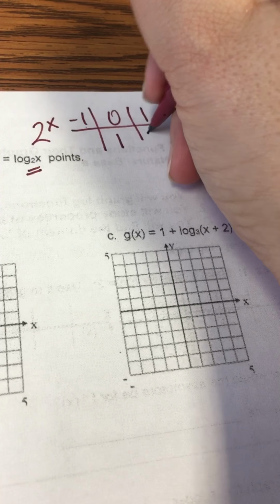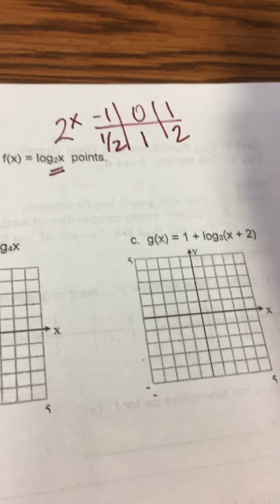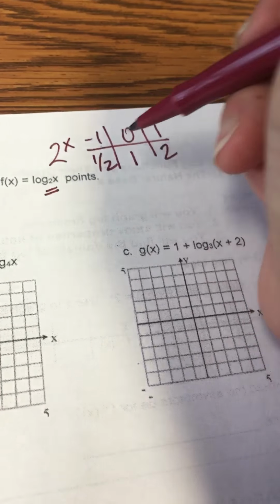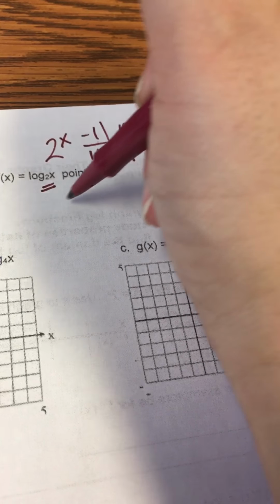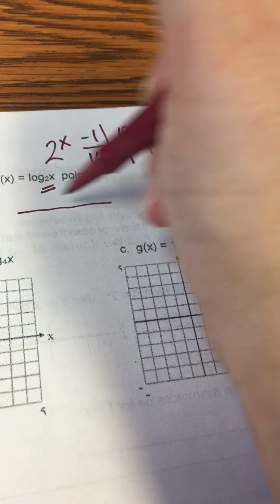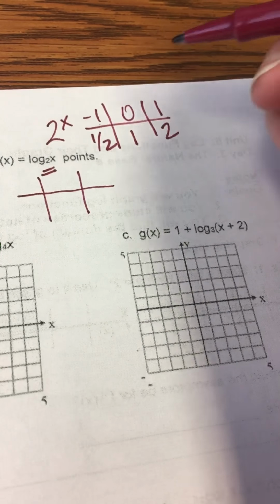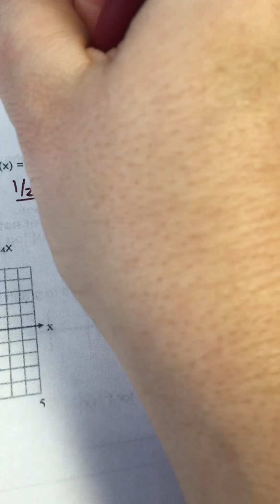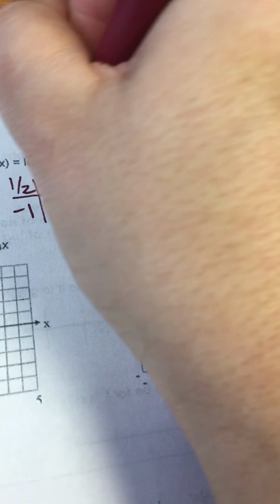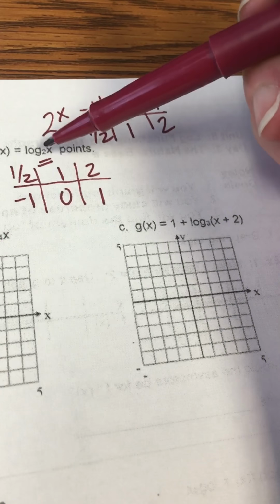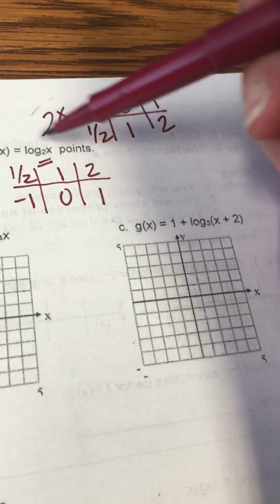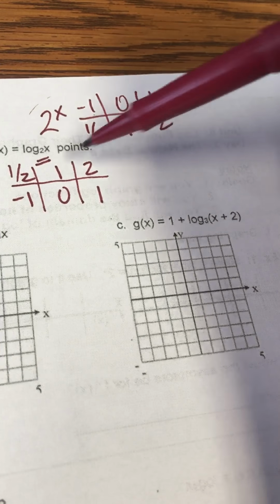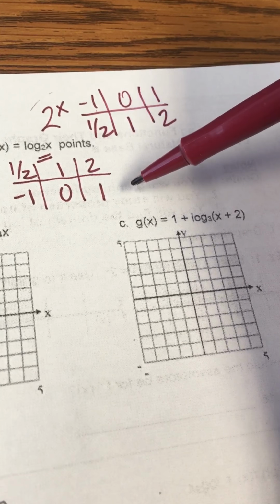I get 1/2, 1, and 2. When I'm doing log base 2, I switch them so my x's and my y's are reversed. So I have 1/2, 1, and 2, -1, 0, and 1. I don't memorize what the log base 2 points are. I work with the exponential that I can get quickly and then just switch them for this.